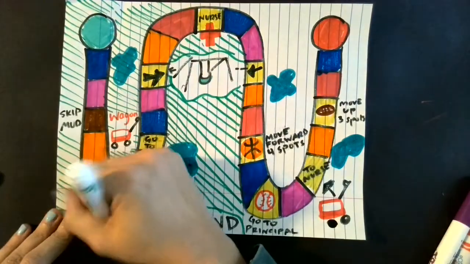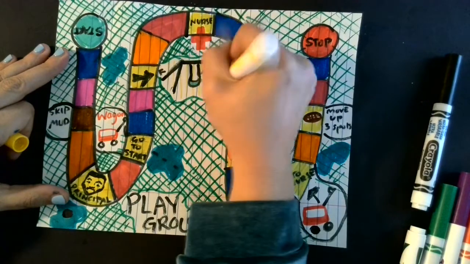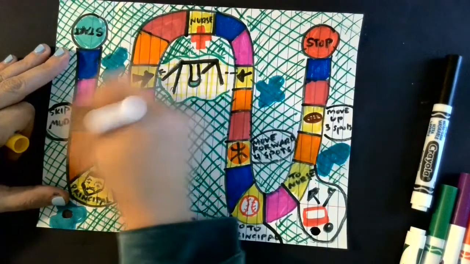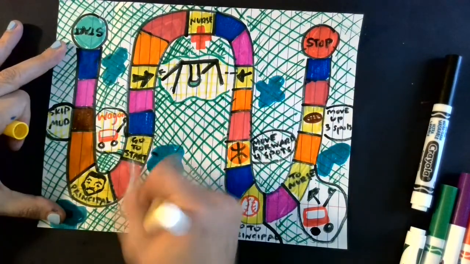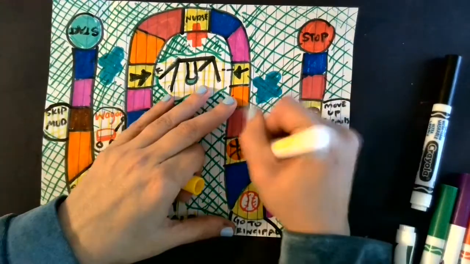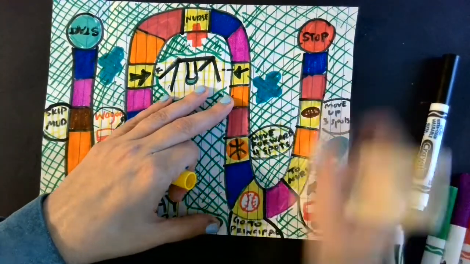I wasn't satisfied with this look, so I decided to add more diagonal lines overlapping the original. This technique is called cross-hatching.